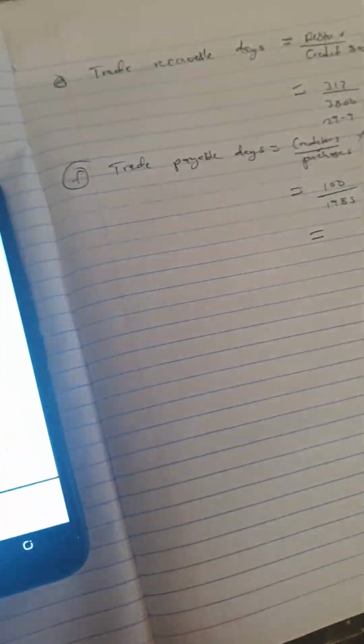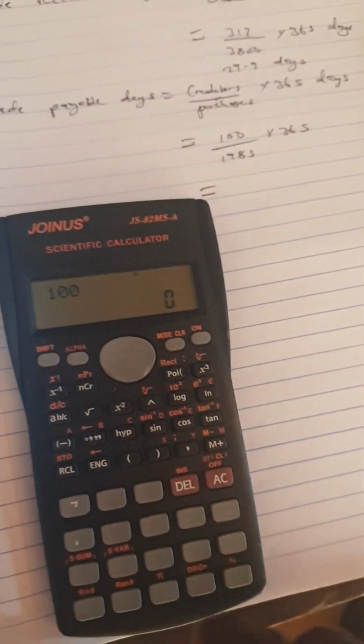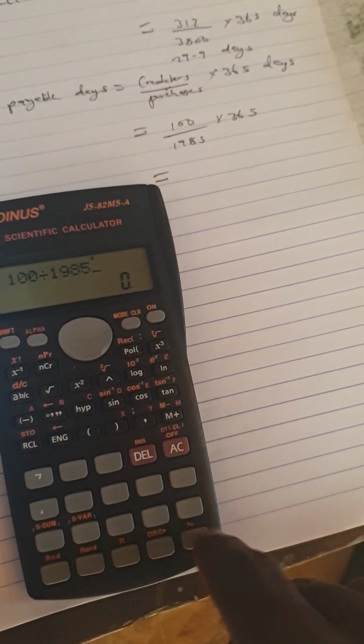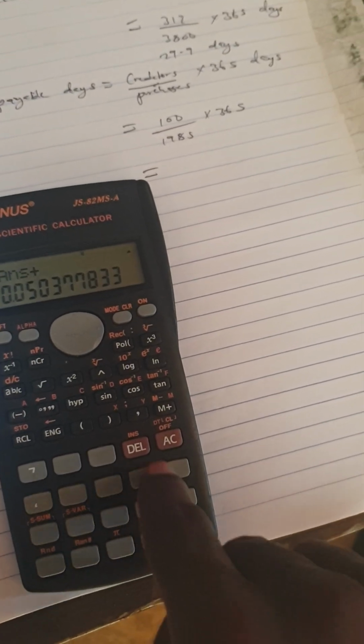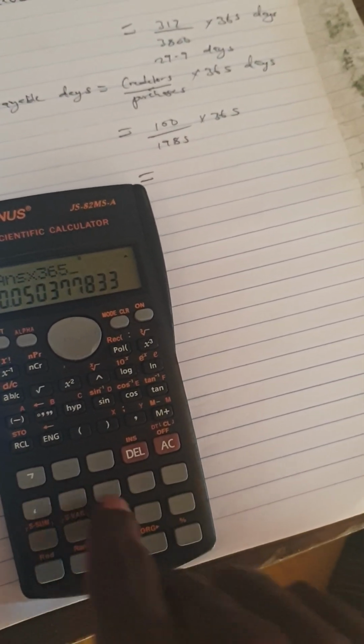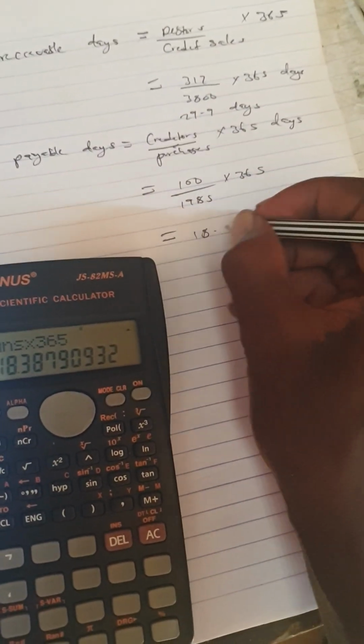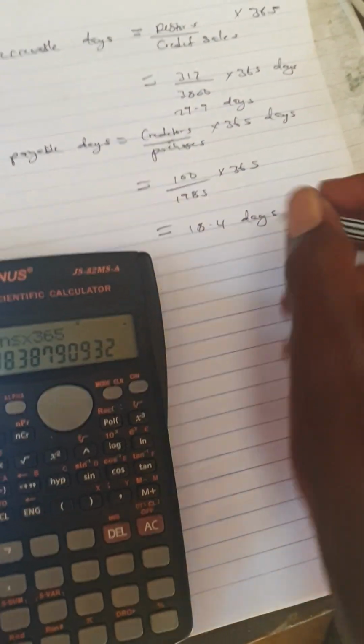So 100 divided by 1985, and the figure attained, we're going to multiply by 365. This is going to be 18.4 days. Okay, that was F.